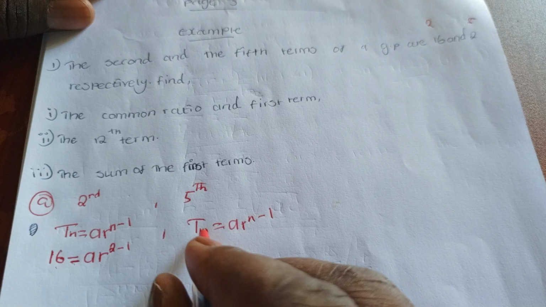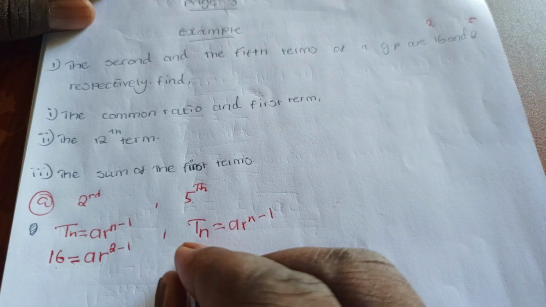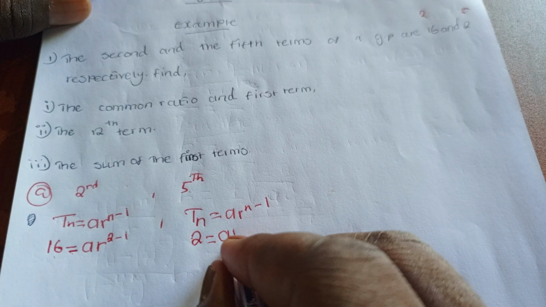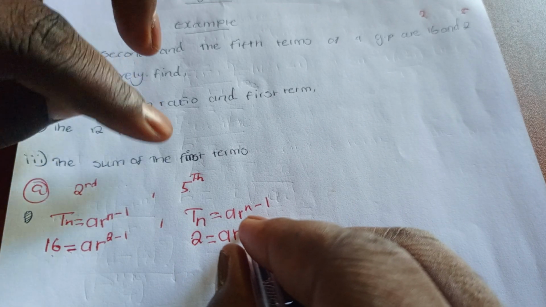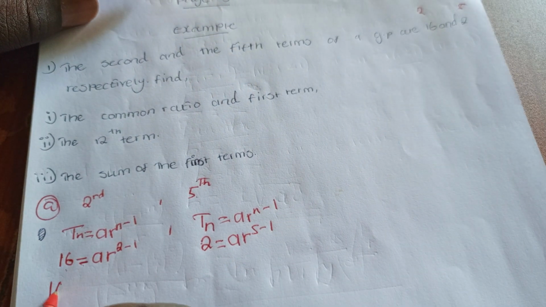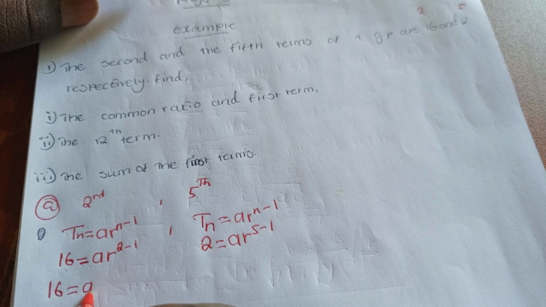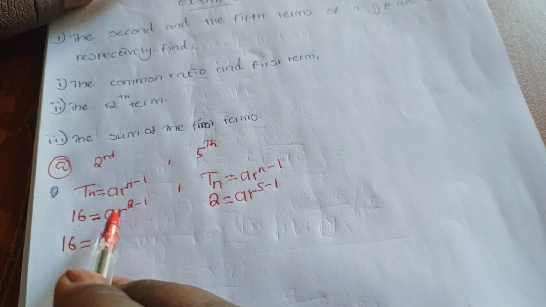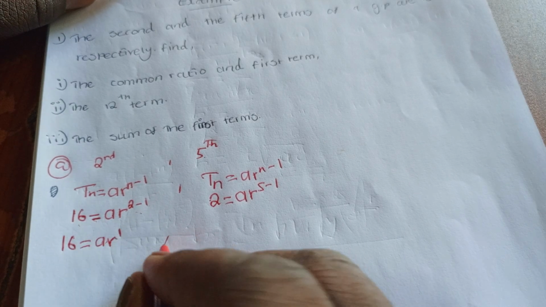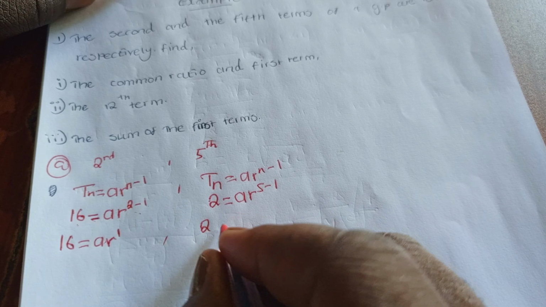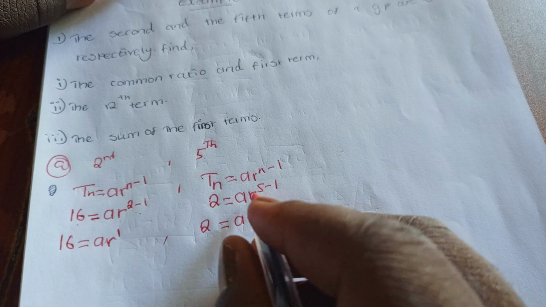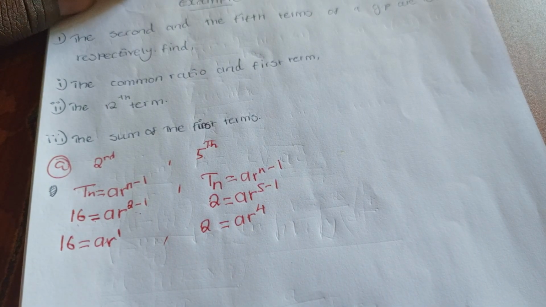Then I do the same here. The fifth term is 2, so I put 2 is equal to AR to the power 5 minus 1. So 16 is equal to AR, since 2 minus 1 is 1, and 2 is equal to AR to the power 4.